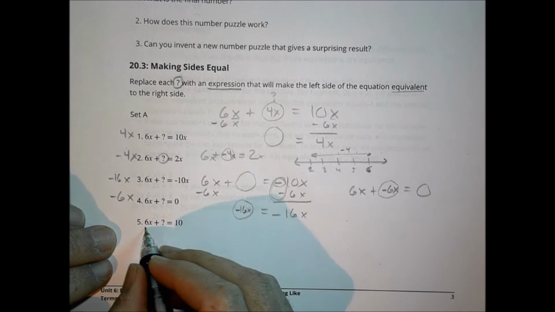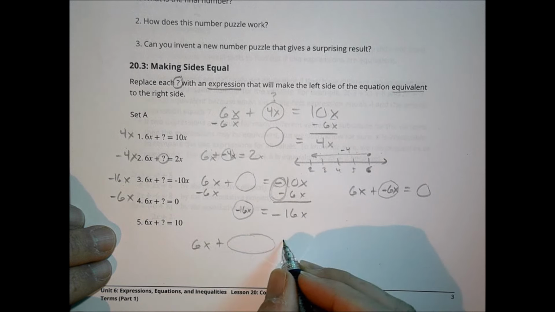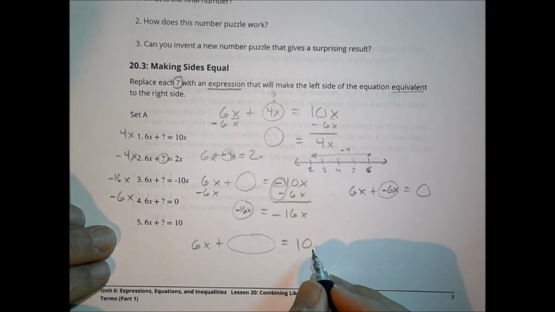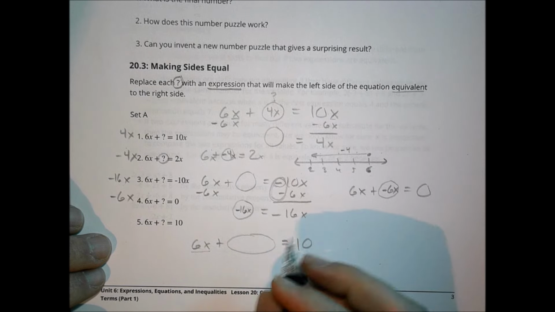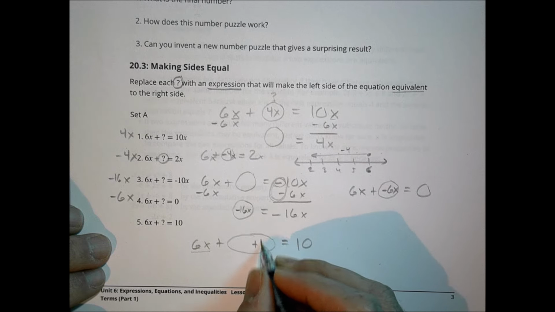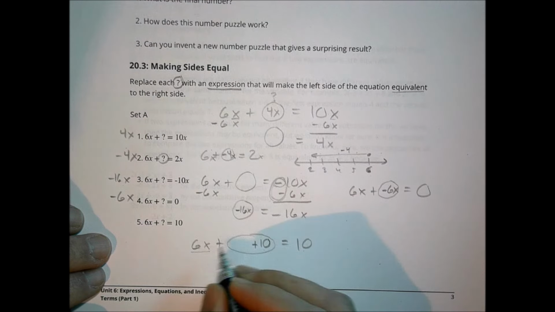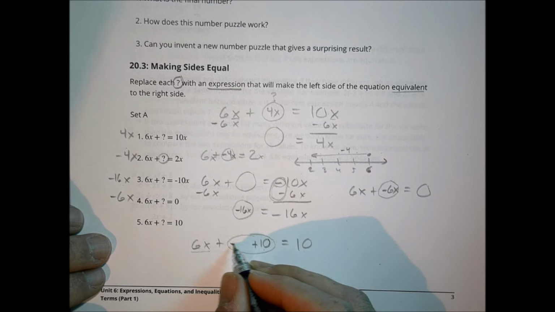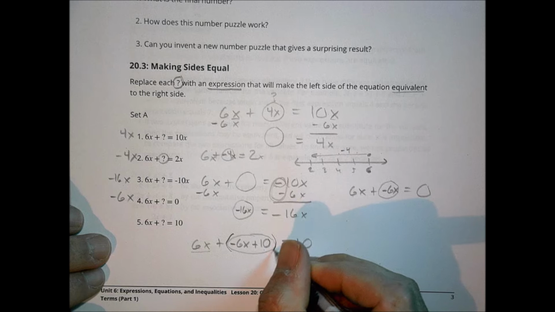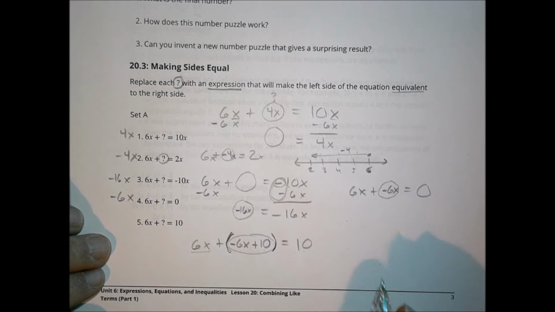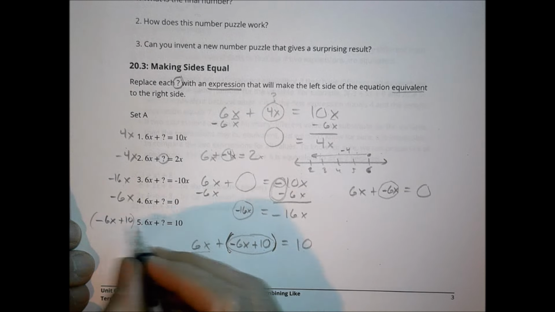But then when I get to this one, notice that I have 6x plus something here is going to equal 10. There's not an x on this one, is there? So I need to eliminate the 6x, but I also need to add a 10. So let's go ahead and add the 10 right here in this little circle first of all, because 10 is going to equal 10. So that's good, but now I need to make sure I get rid of the 6x. So let's put a minus 6x right here, and probably I'd put this in parentheses like so, and that would work out just fine. So I'd write a negative 6x plus 10, and that's what I would put in the space of that question mark there.